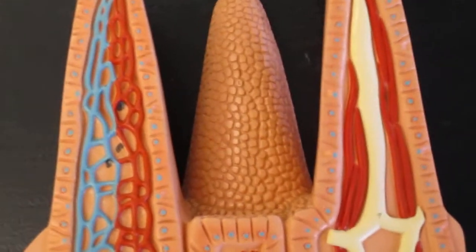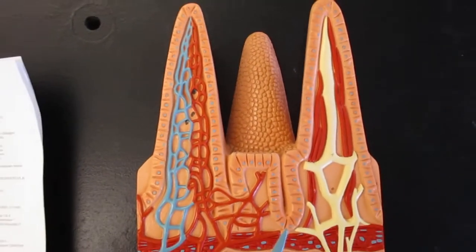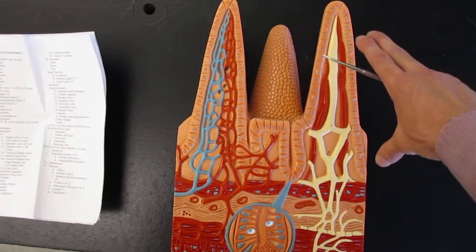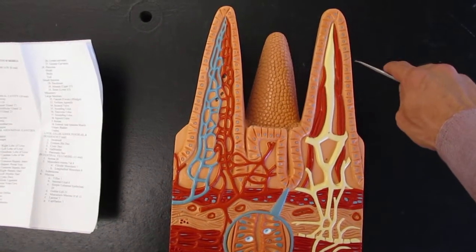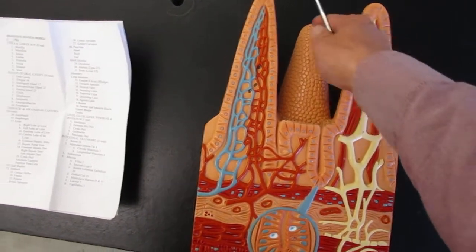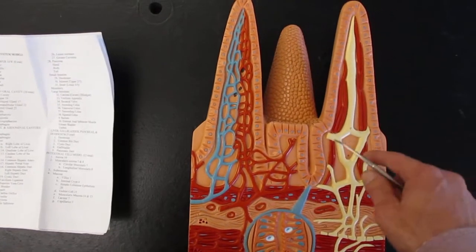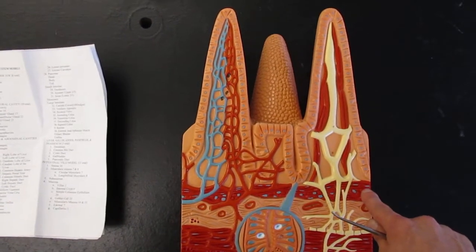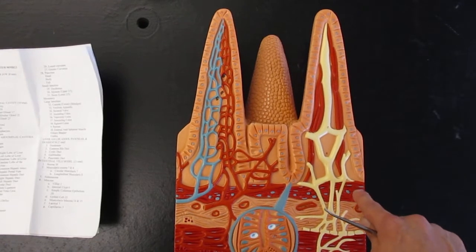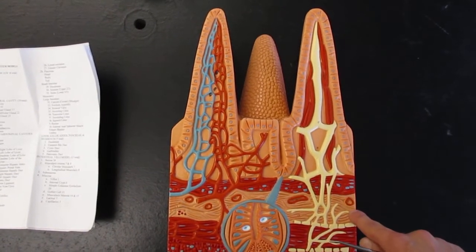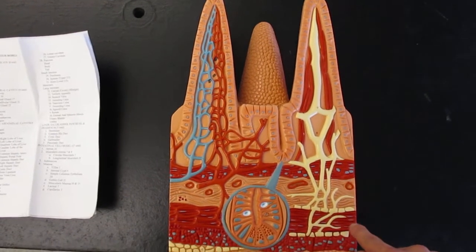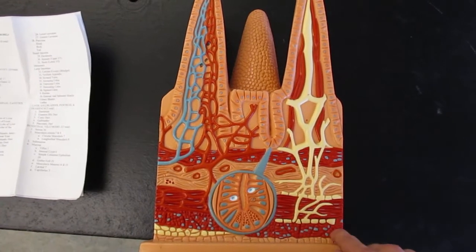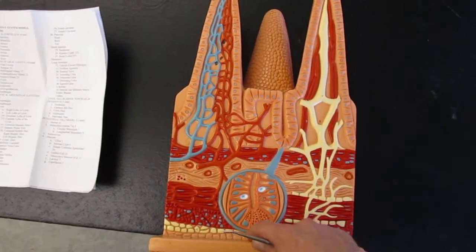Let me zoom out here. So we have the mucosa, all this right here. So we have the villus here. Here's the villus. Here's the villus. We have a lacteal here. This right here is the muscularis mucosa. This is the submucosa. This right here is the muscularis externa here, and this is the serosa.